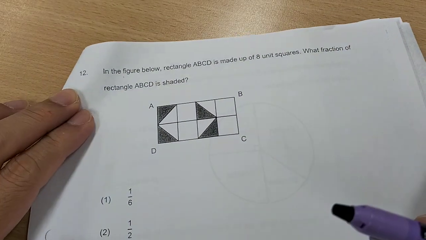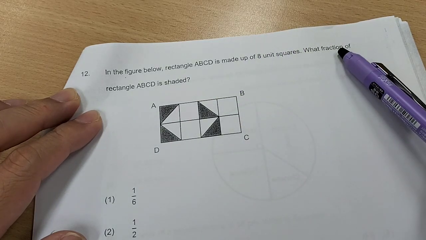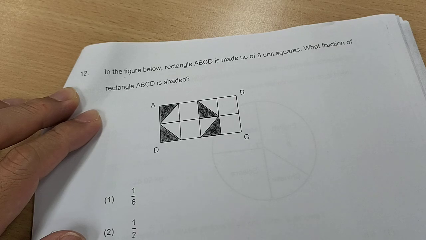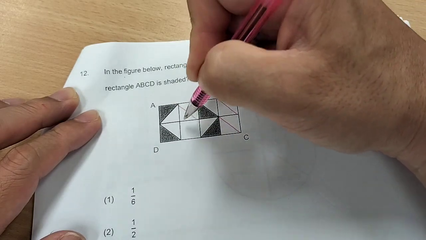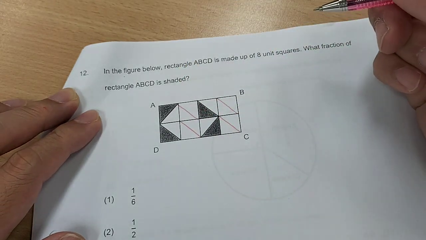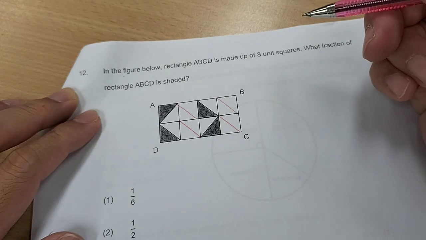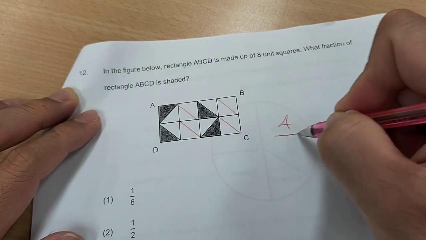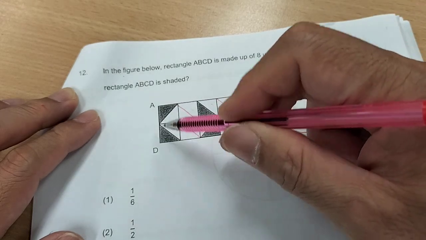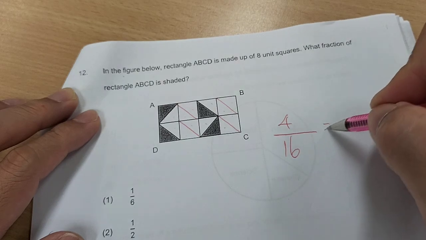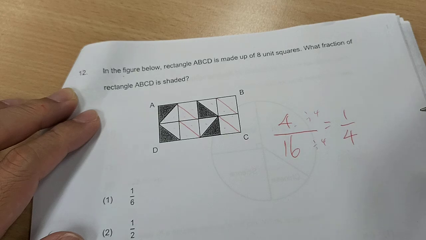Next one, question 12. In the figure below, the rectangle ABCD is made up of 8 unit squares. What fraction of the rectangle ABCD is shaded? So I'm going to cut this into equal parts, all become triangles, because what they cut here are triangles. This is one way of doing it. Then I will have 4 triangles that are shaded over 16 triangles altogether. I simplify, I will get divided by 4, 1/4.